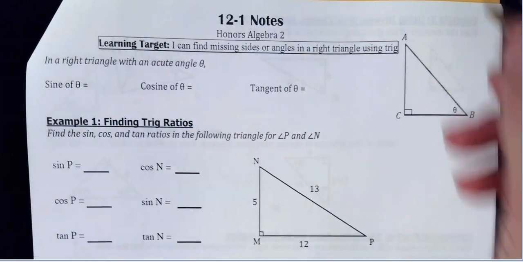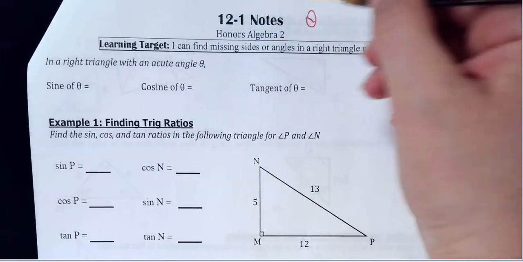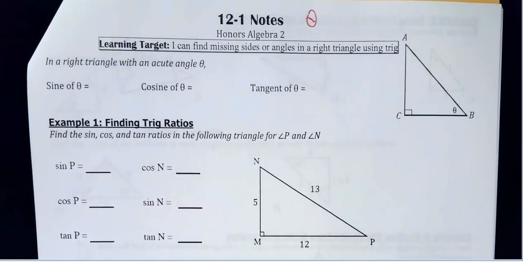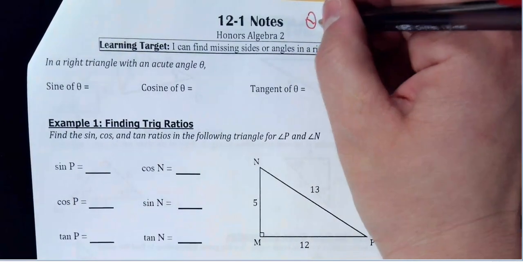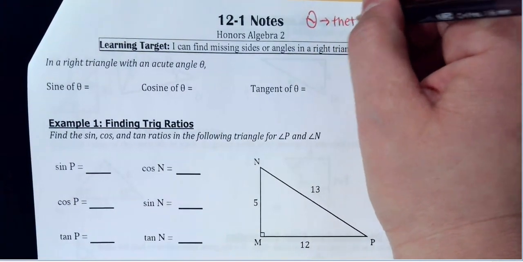Before I start, just a little symbol you'll see in some of the problems today. It's like a circle with a line through it. Does anybody know what that's called? Oh, fabulous.